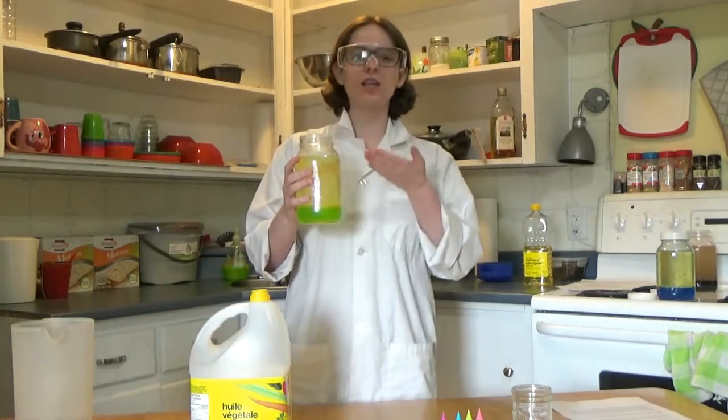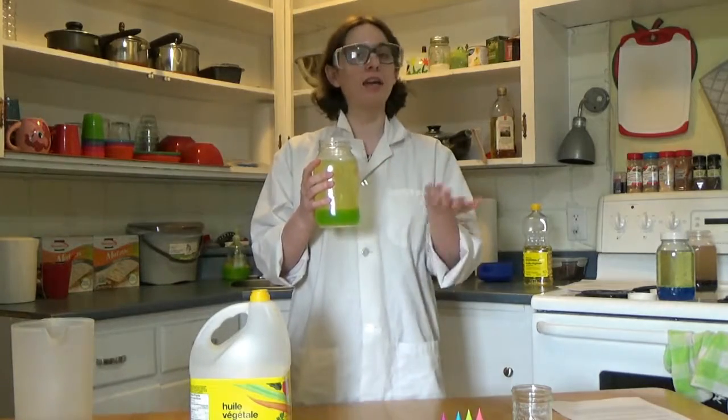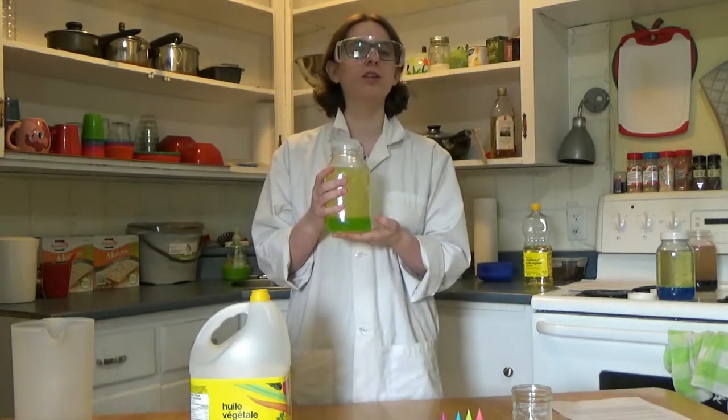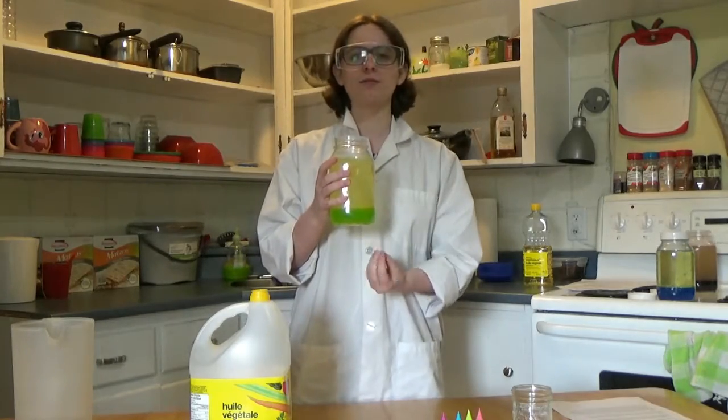The bubbles you see is the carbon dioxide gas rising to the top because the gas is less dense than the oil and water. There, at the top, they release the gas and then they fall back down.